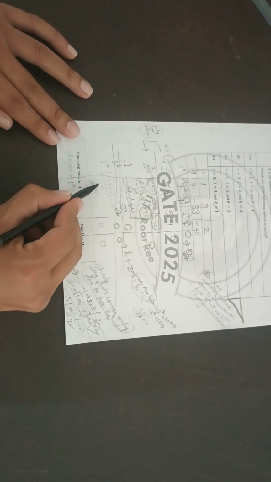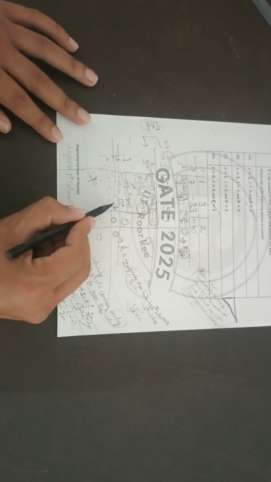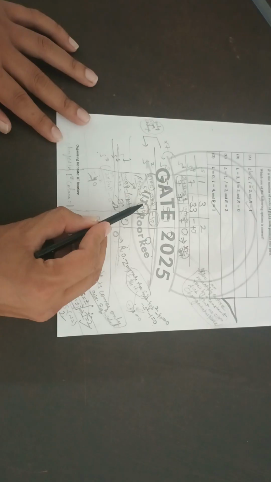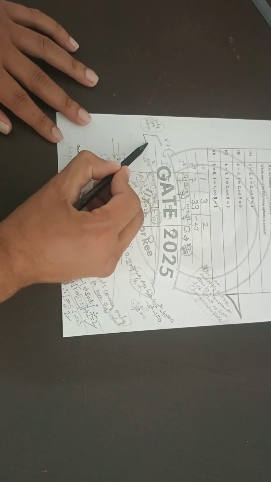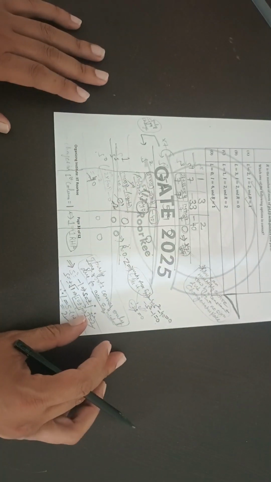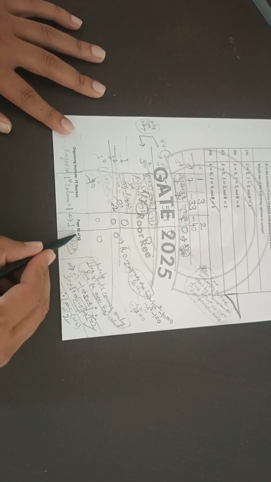Okay, so basically we need to check, this is negative, this is negative, this is negative, but this part is positive. All above positive, all below negative, so only one sign change. So only one sign change means only one right half plane pole.